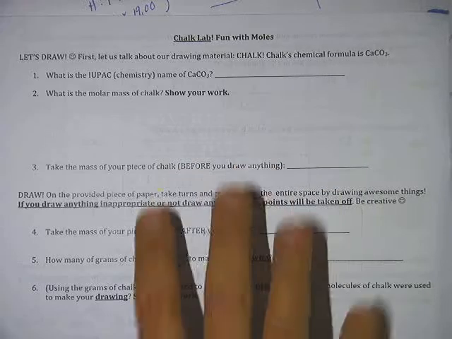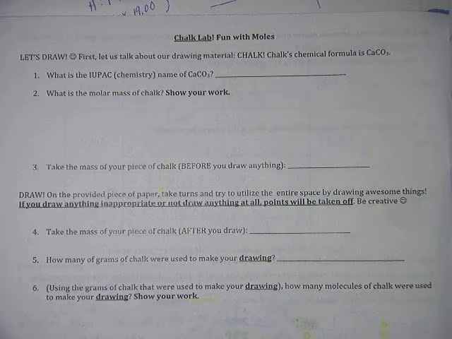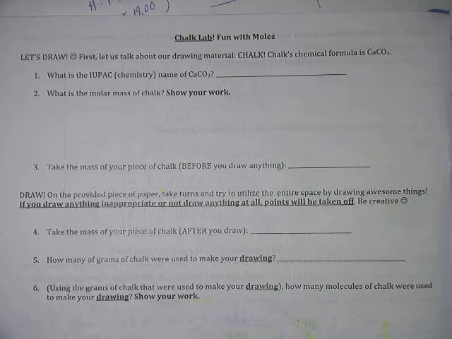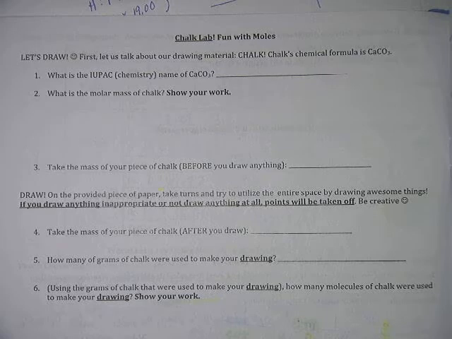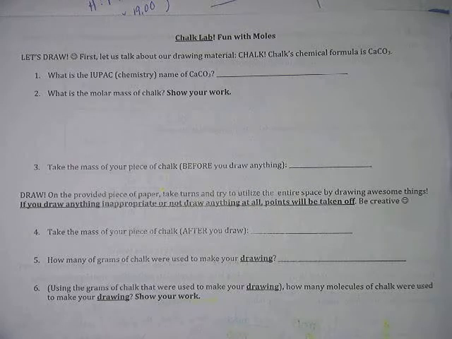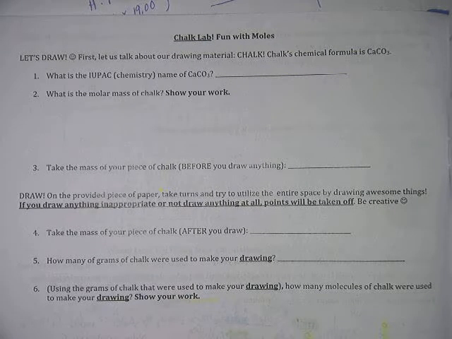Make sure you have a calculator, and if you want to use my colors, it looks like they've all been taken, so you've got to find somebody to share with. Or there's colored pencils in the bottom white drawer. Make sure you have a calculator.